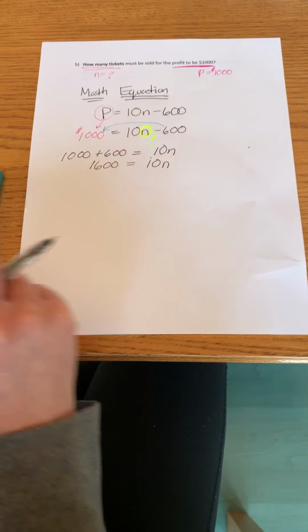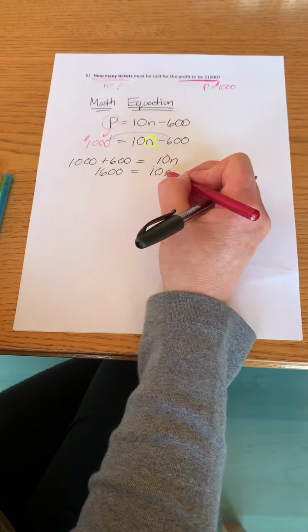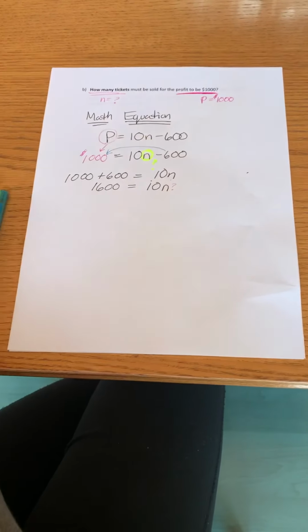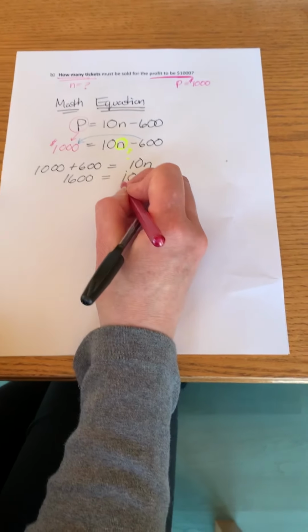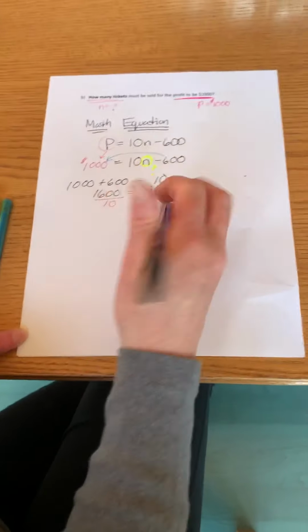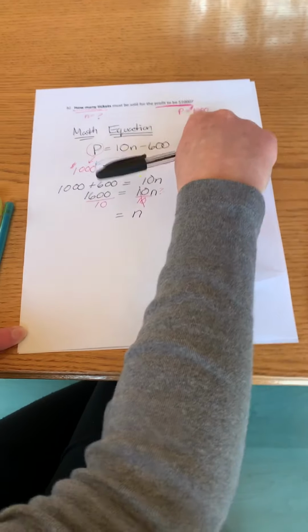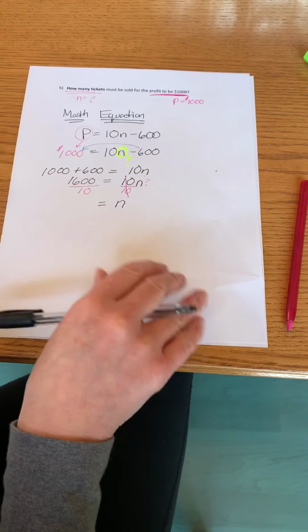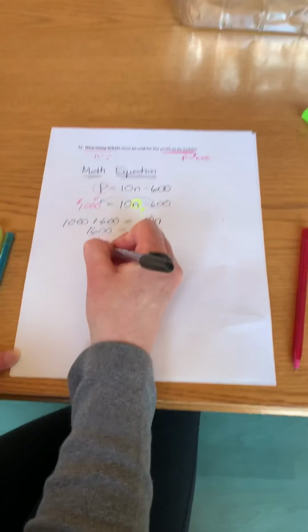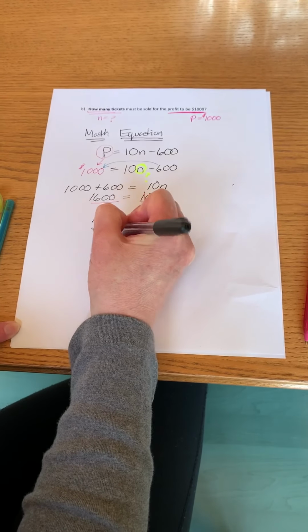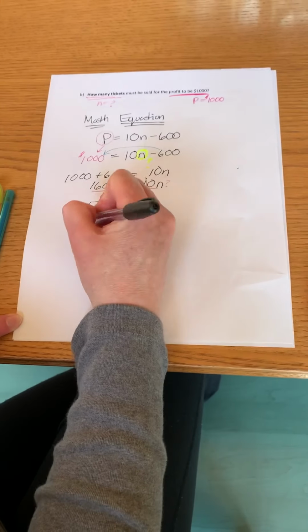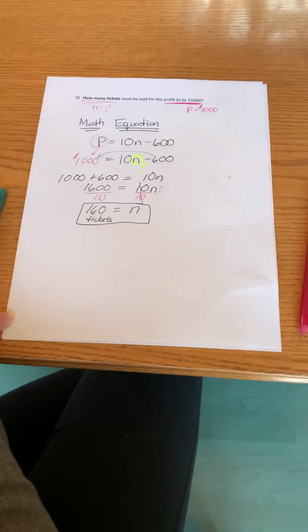So now we're asking ourselves, 10 times what gives us 1,600? If you're not sure, a quick math way would be to divide both sides by 10. So the number of tickets the Students' Council must sell to make $1,000 would be 1,600 divided by 10, which is 160 tickets. I knew it. So that's working backwards.